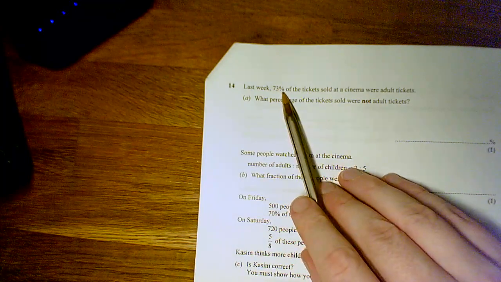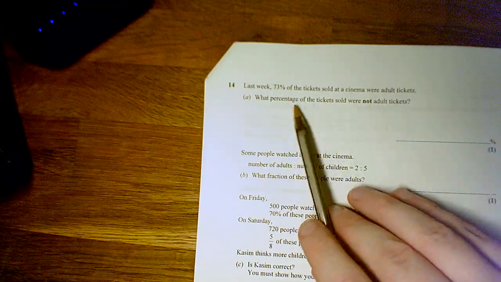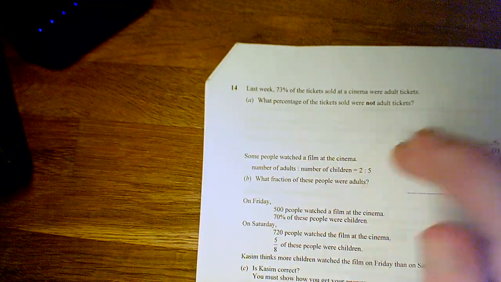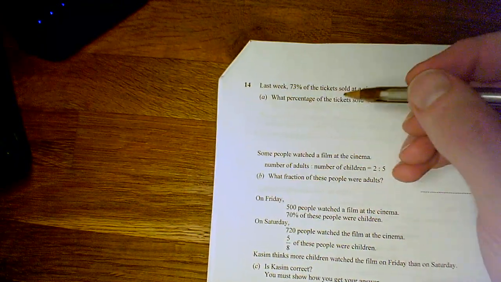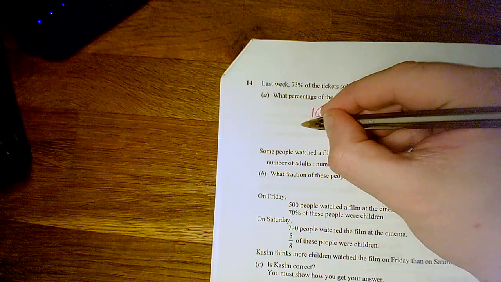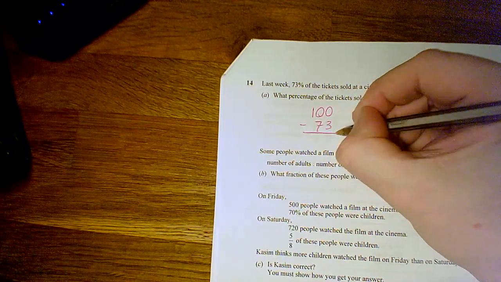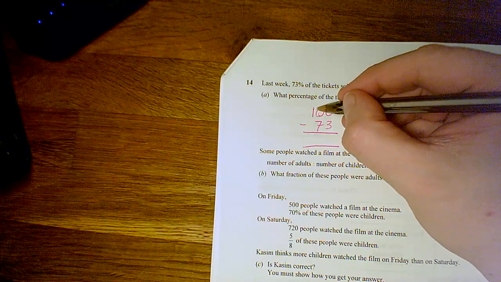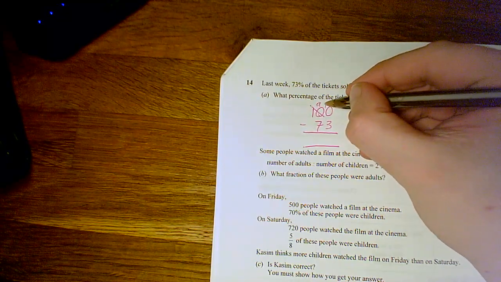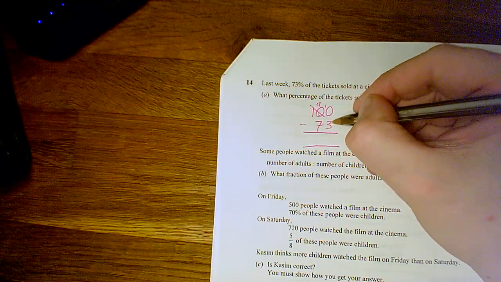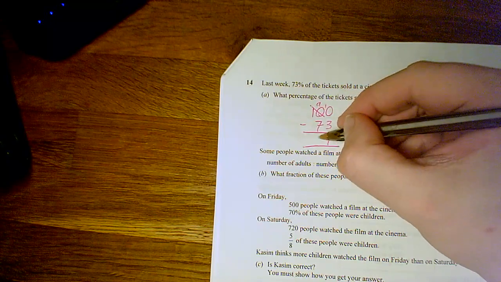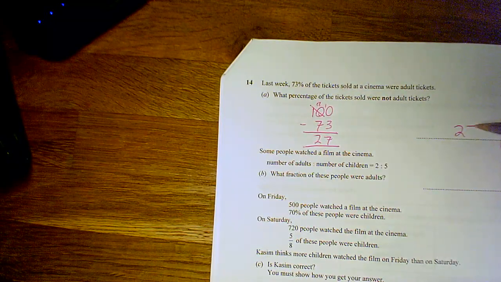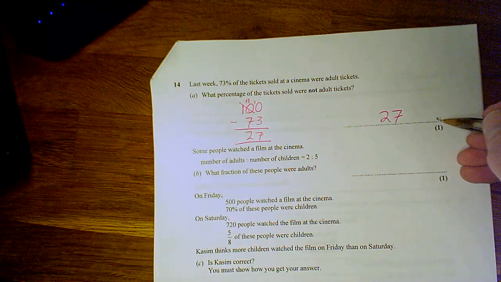Right, question 14. 73% of the tickets sold were adult tickets. How many were not adult tickets? Well, that's everything else. I'm happy you guys are all comfortable that 100% will be all of the tickets. So take away 73. I'm going to have to do the same borrowing again. So that becomes 9, 10, and I borrow one from there. So 10 take away 3 is 7. 9 take away 7 is 2. 27%. The percent's already written in there for me.